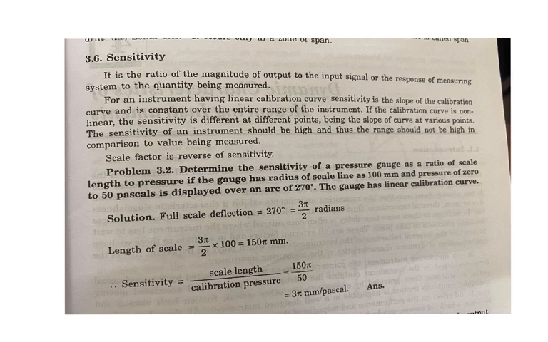If the calibration curve is non-linear, the sensitivity is different at different points, being the slope of the curve at various points. The sensitivity of an instrument should be high, thus the range should not be high in comparison to the value being measured. The scale factor is reverse sensitivity.